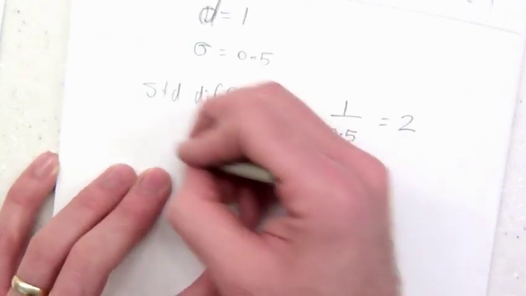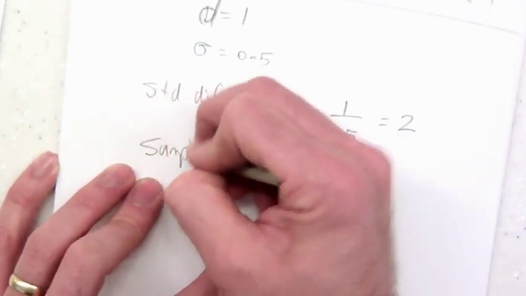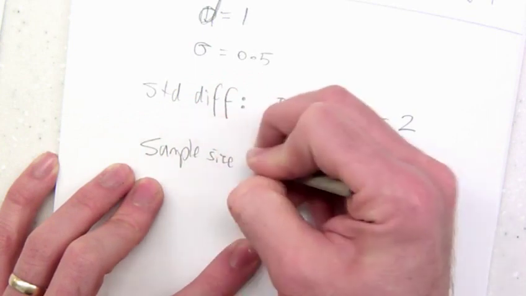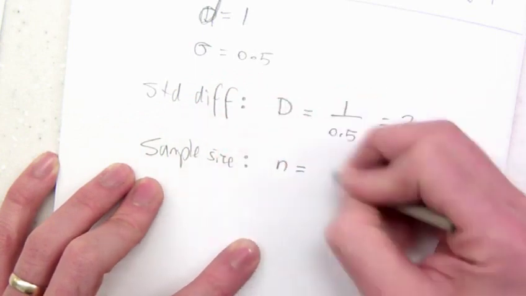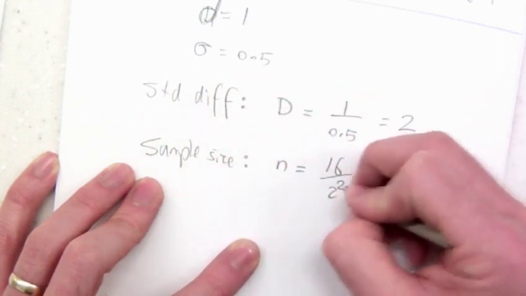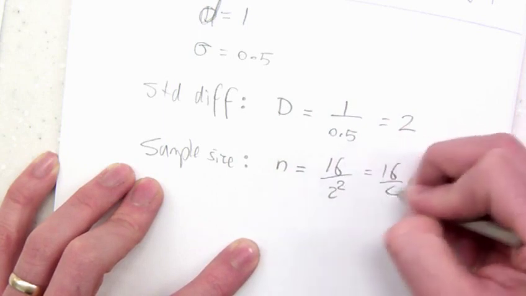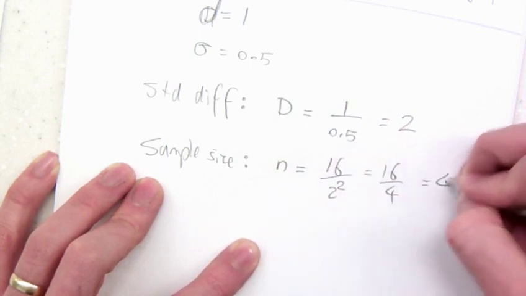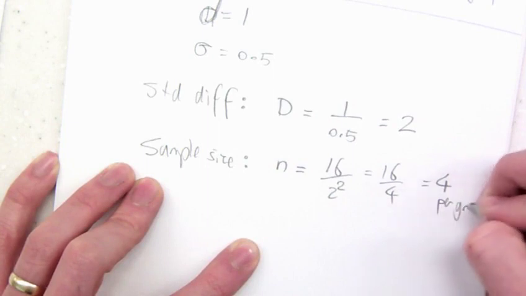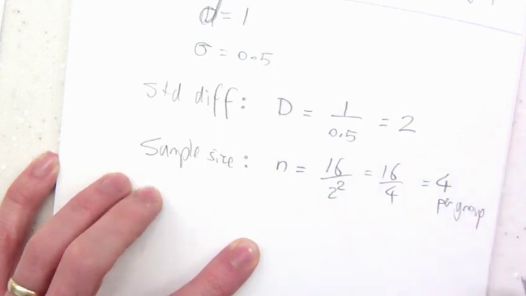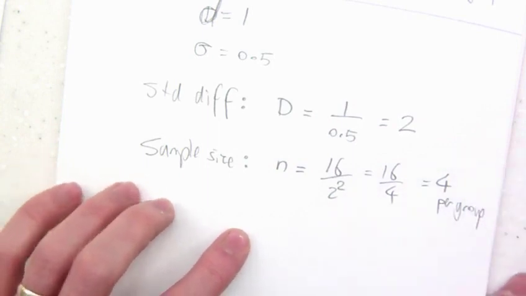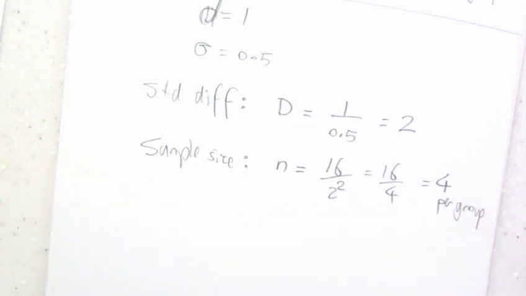And so the sample size would come out to 16 divided by 2 squared, which is the same as 16 divided by 4, which is 4 per group, which is pushing the limits of believability. If I have 4 people, I mean, how do I know that they're just not randomly hot people? So, whatever. But that's the idea.